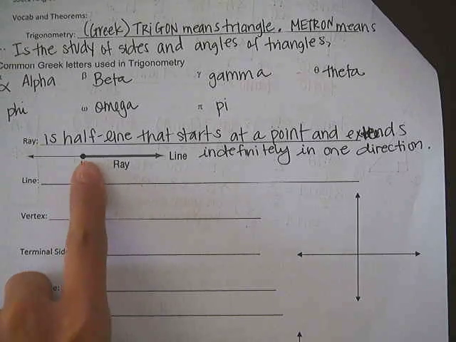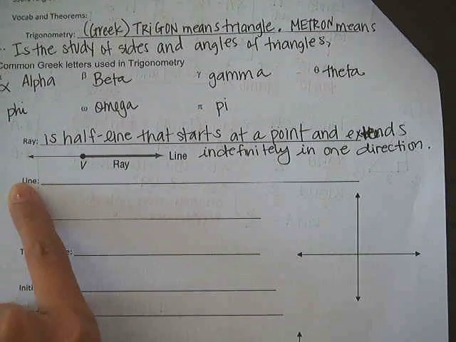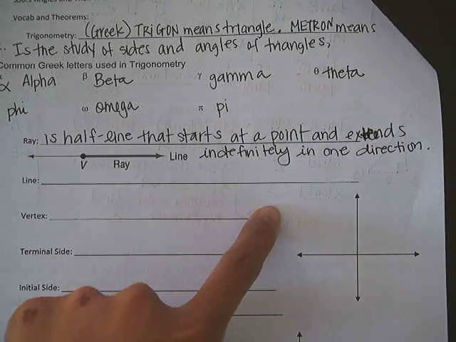E-X-T-E-N-D-S, indefinitely, that means forever in one direction. So here's a point, and it can go right or it can go left. It doesn't really matter. Indefinitely in one direction.